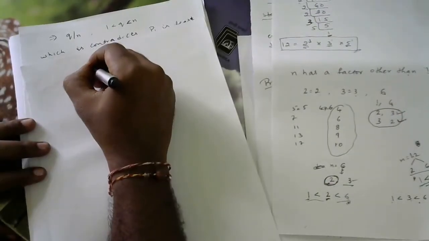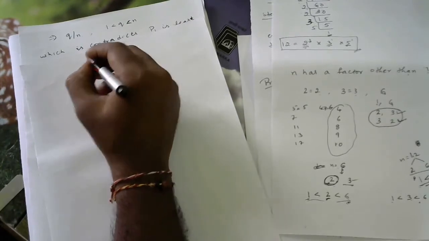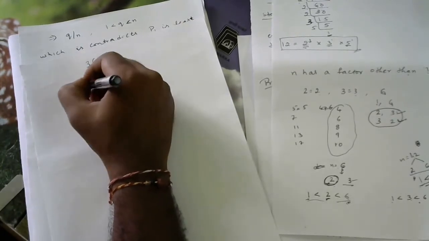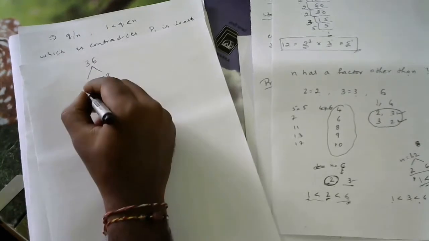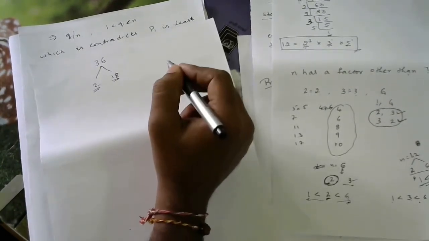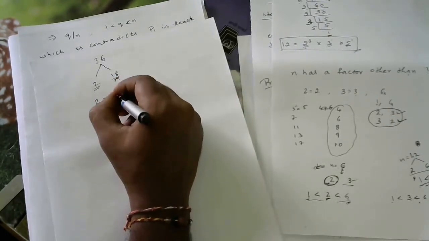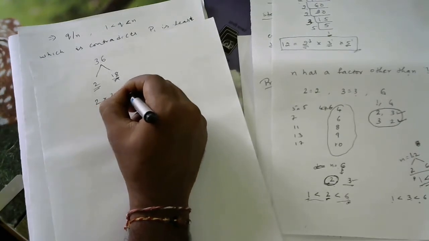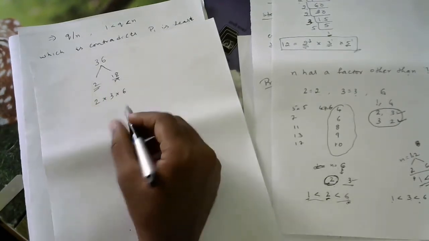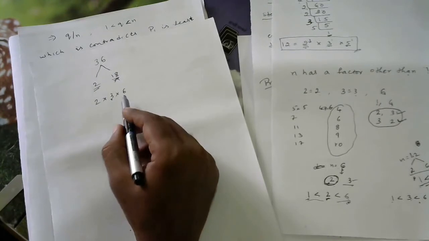I will take 36 here. 36 can be written as 2 times 18. Here 2 is prime but 18 is not a prime number. So again you have to convert: 18 can be written as 3 times 6. You get a prime again, but 6 is not a prime number, so again you have to convert it into primes.